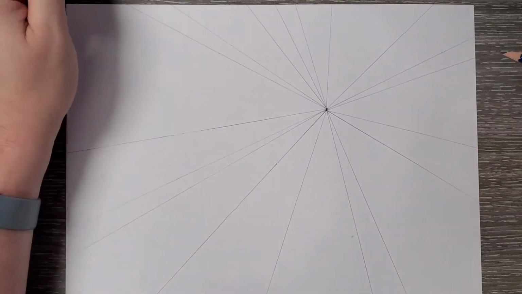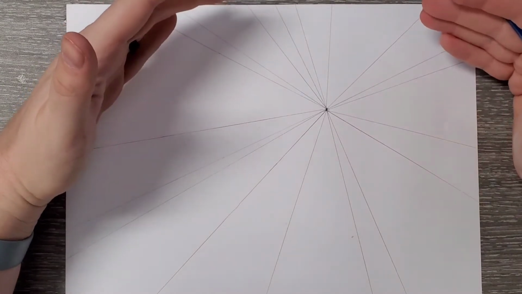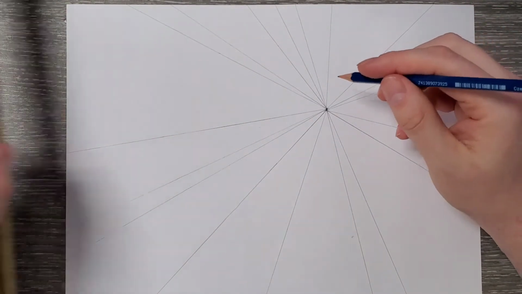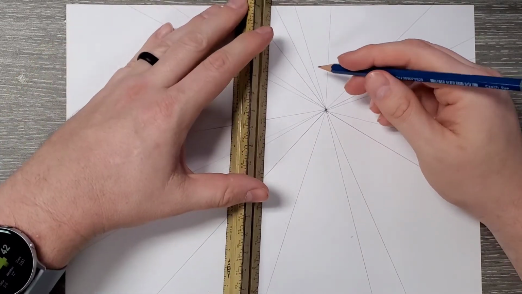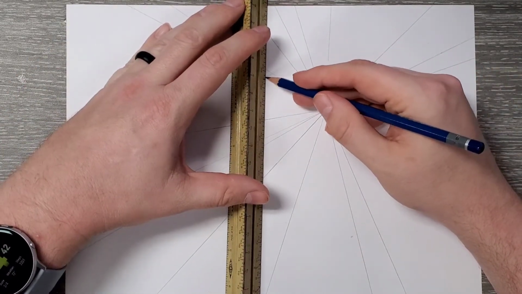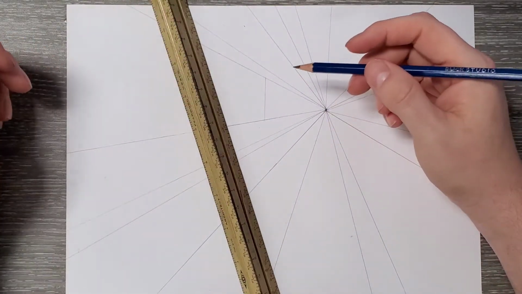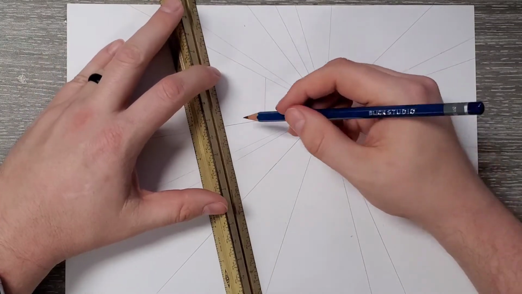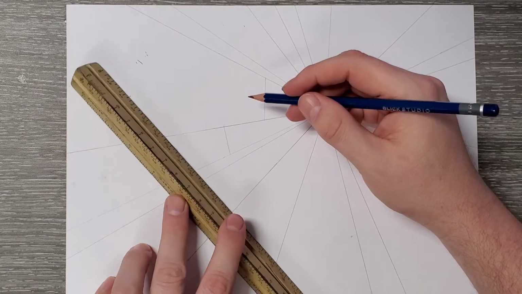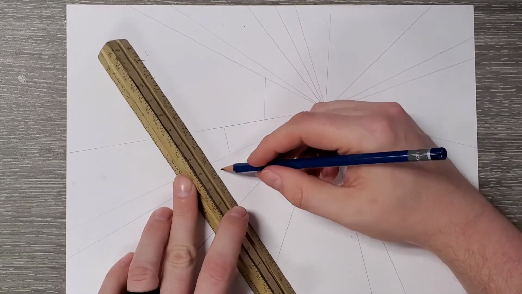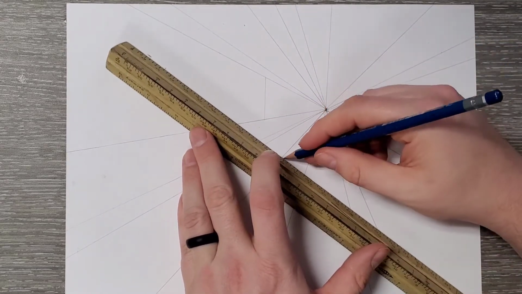Now, I've got to decide what the tops of my buildings are going to look like and where they're going to end. So I'm going to stick primarily to buildings that are flat on top. What I want, though, is some variety. So I'm going to make some of them really tall, some of them short. I just want some rhythm here.